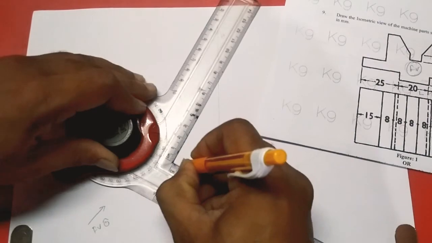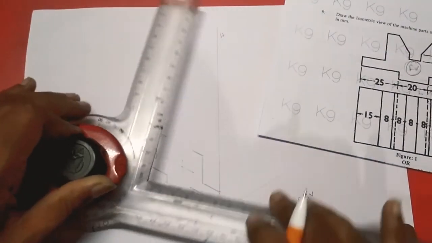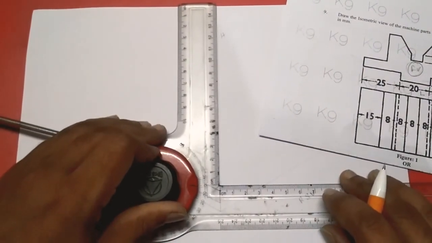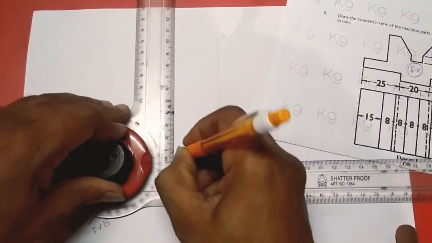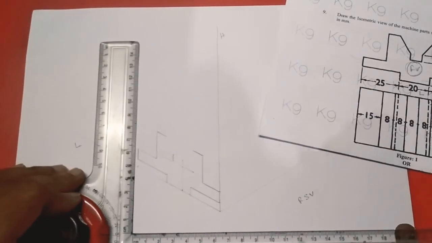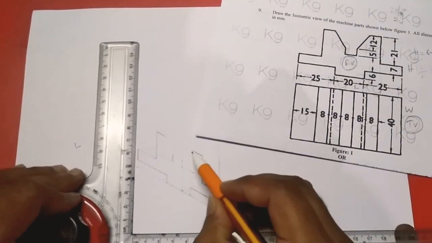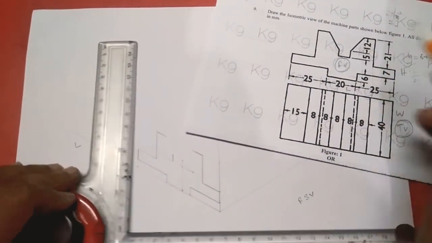This is 8 mm. Again parallel to the height. This 5 mm. Now you can join these lines as you can see here.